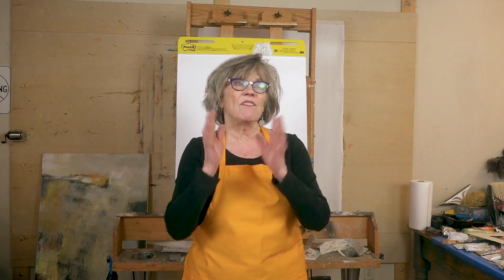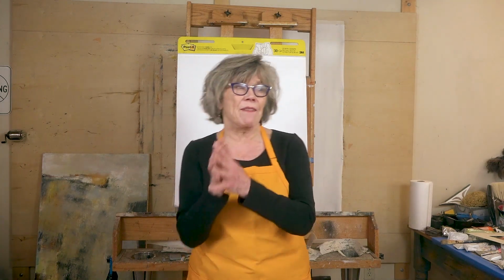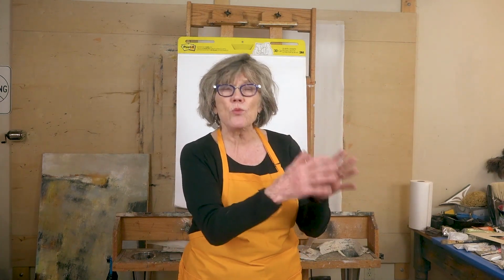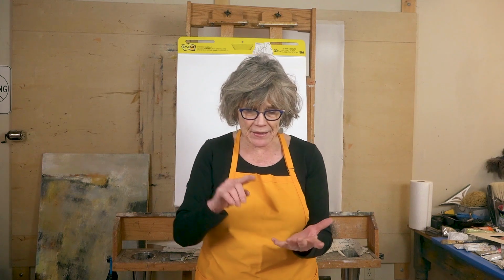And when you're doing boring shapes, then what happens? The viewer comes, looks at your painting, and then moves on. And you want the viewer to stay with you. And then there are different kinds of shapes. There is a positive shape and a negative shape.